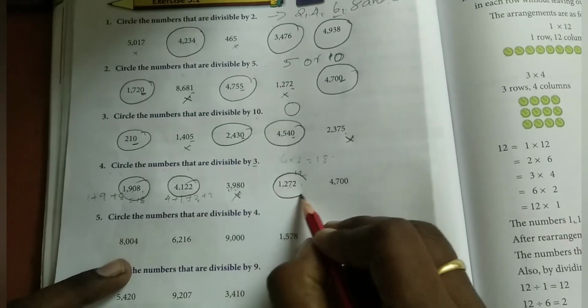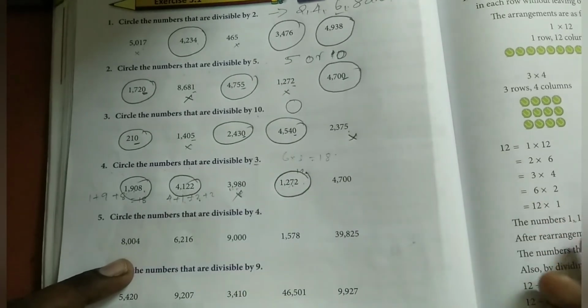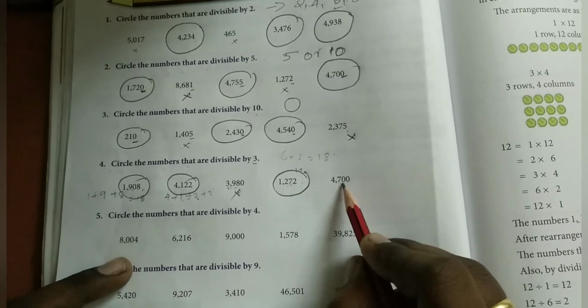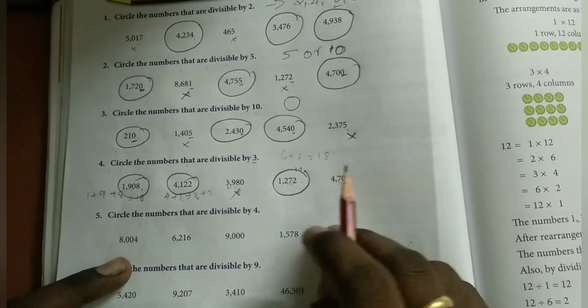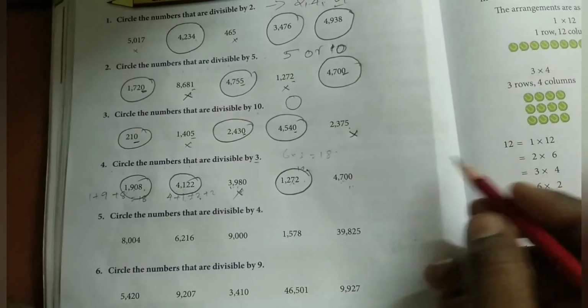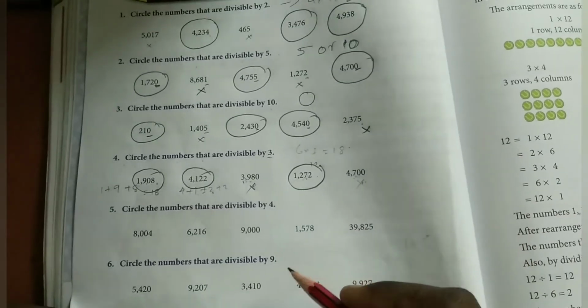So circle it. Okay. Next number, move on to next number, 4 plus 7 plus 0. So what is 4 plus 7? 7 plus 4 gives you 11. So 11 is not possible. So we can't do. Okay guys.